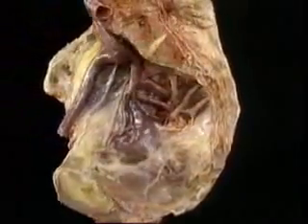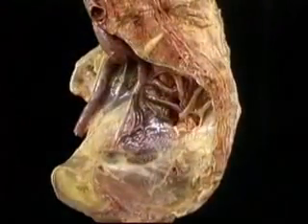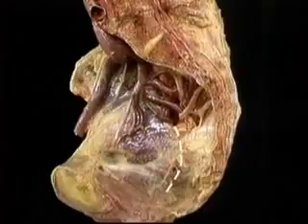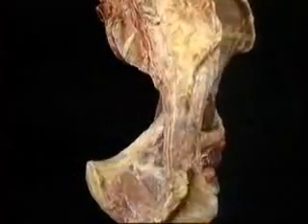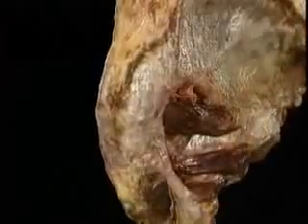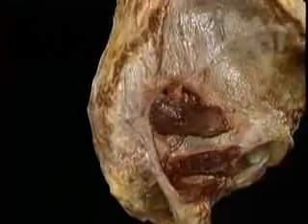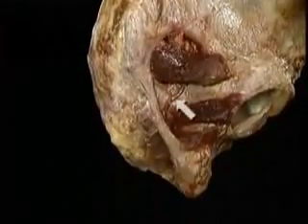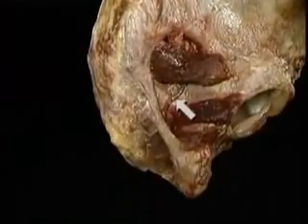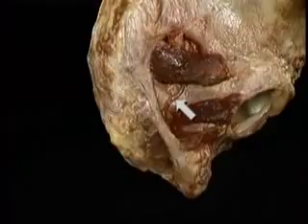In this way, the internal pudendal artery ends up below the pelvic diaphragm. To follow its course, we'll go round to the back. The gluteal vessels and the sciatic nerve have been removed. Here's the internal pudendal artery emerging below piriformis.